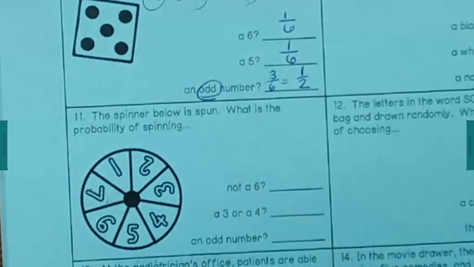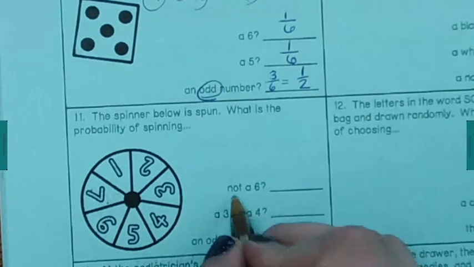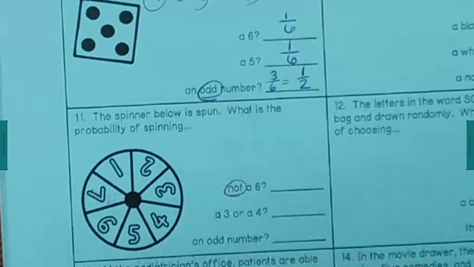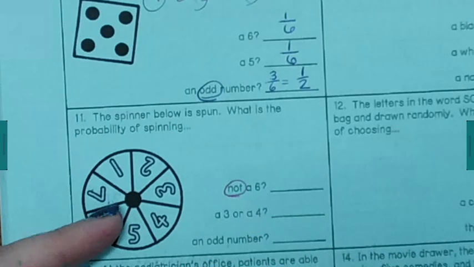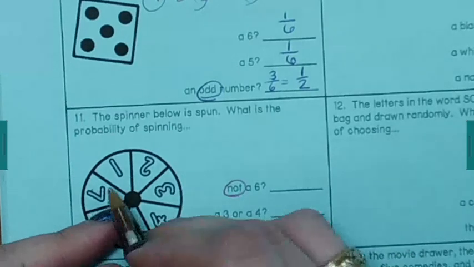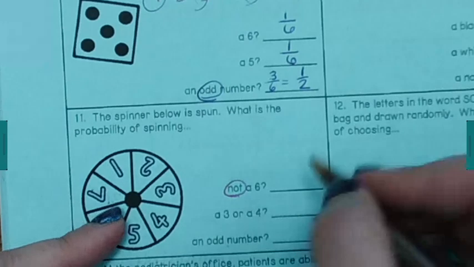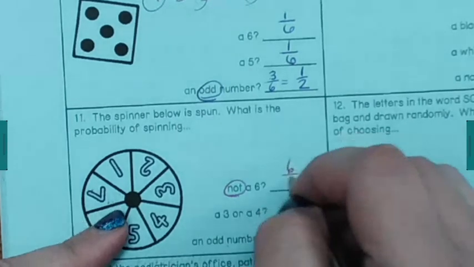All right, we're going to go down. What is the probability of getting not a 6? So I take out the 6. How many options are left? 6 out of 7. Very good. 6 out of 7.